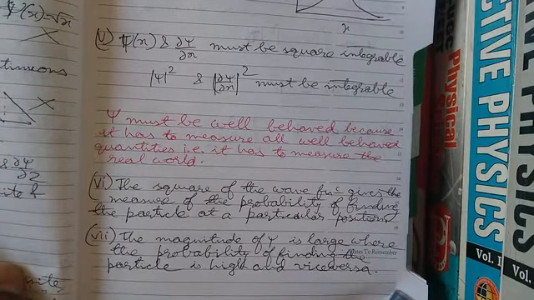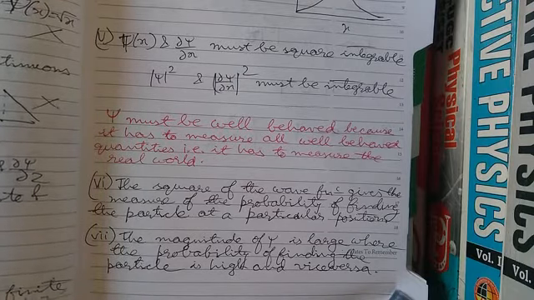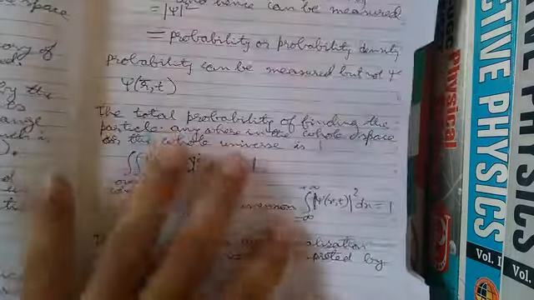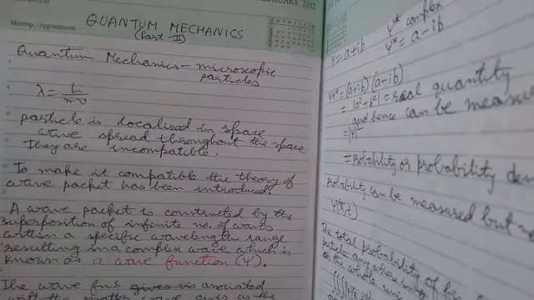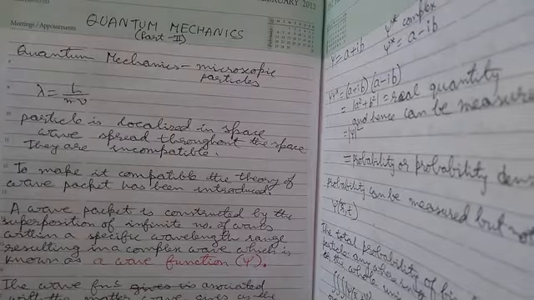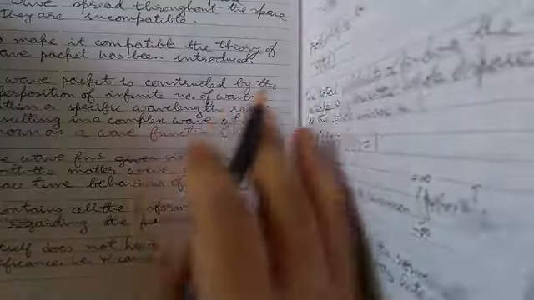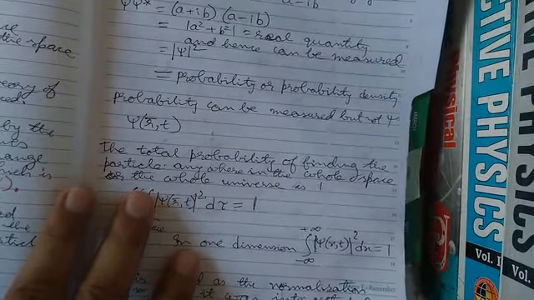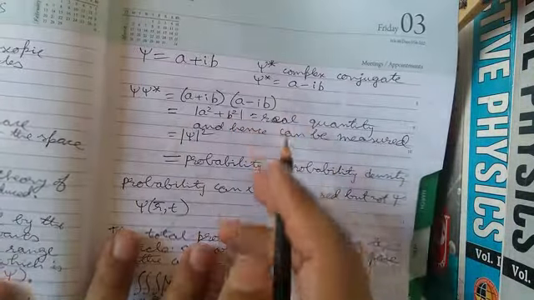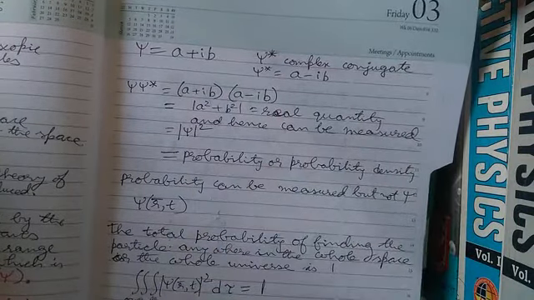So in the last class we had done about the wave function. We have started the new chapter of quantum mechanics, that is quantum mechanics part 2. There I had told about the wave function. The wave function gives us the space-time behavior of the particle, and it contains all the information regarding the particle, but the wave function doesn't have any physical significance. The square of the wave function, that is psi star psi, where psi is the wave function and psi star is the complex conjugate, gives the probability.